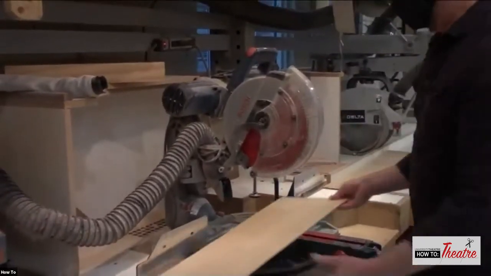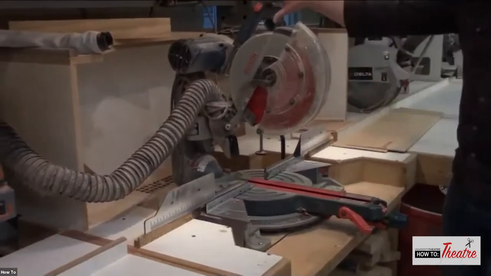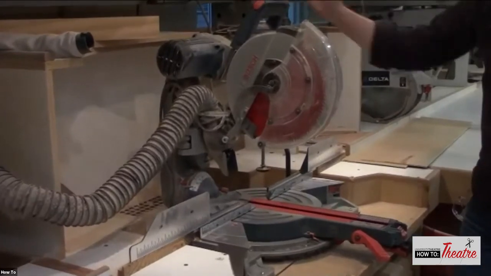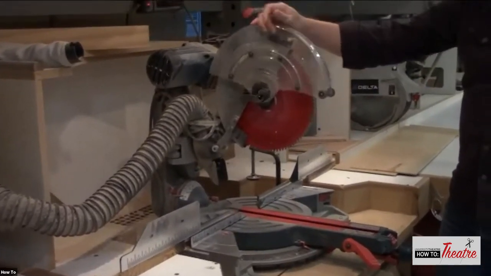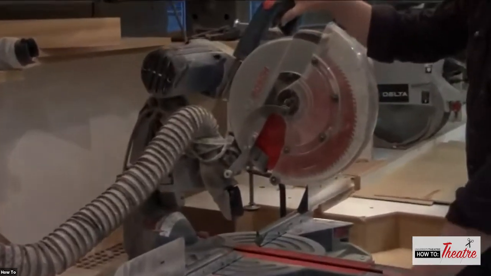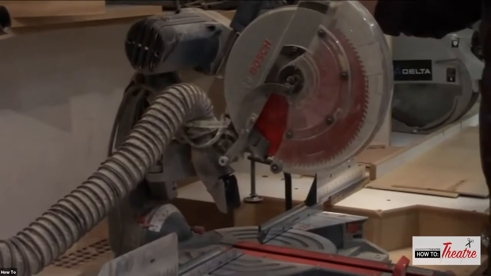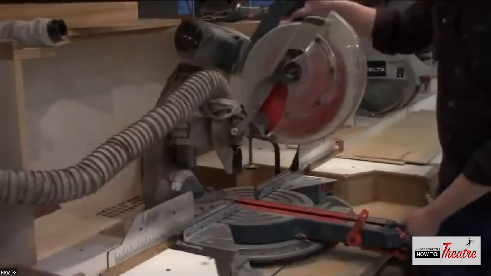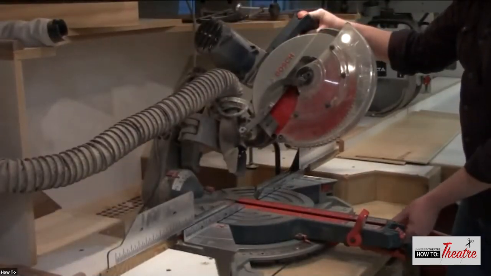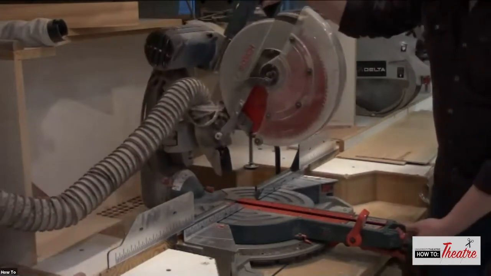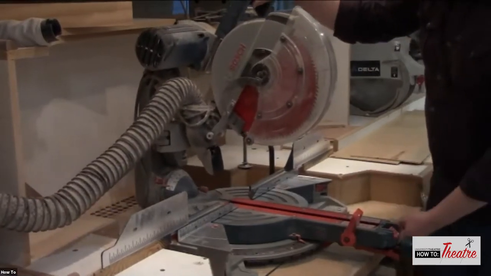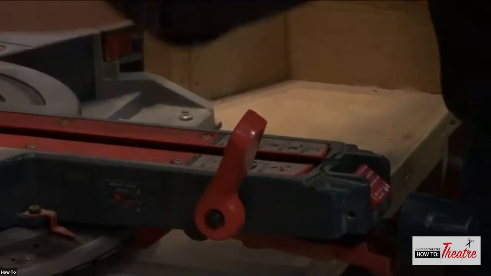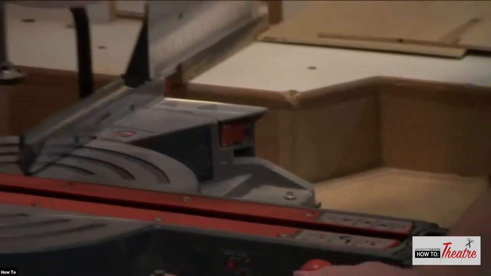So we'll start with this one here. This is a 12-inch dual bevel glide miter saw. So it's a 12-inch blade. It's a dual bevel, which means if you unlock here, it will go over this way for a bevel, or it can go all the way over this way. You've got a control here and a lock there, so you can move it over and then lock it into position.